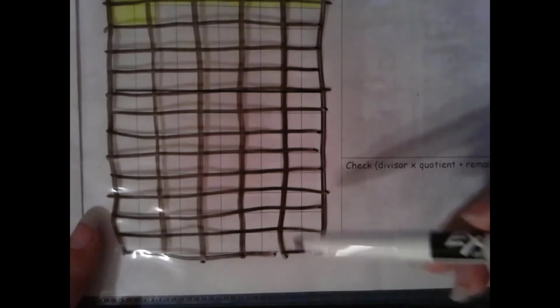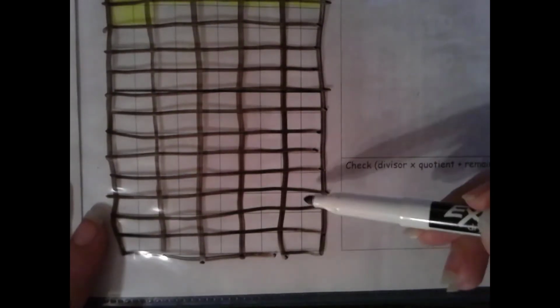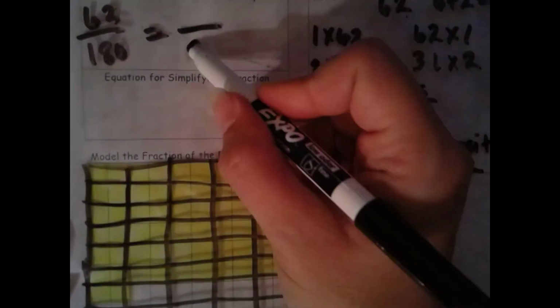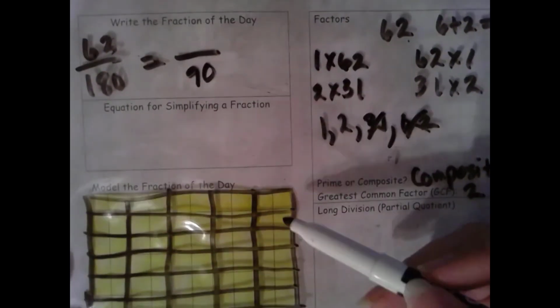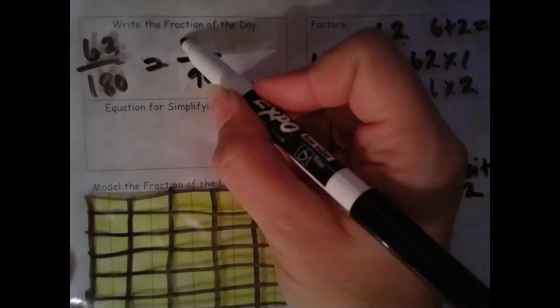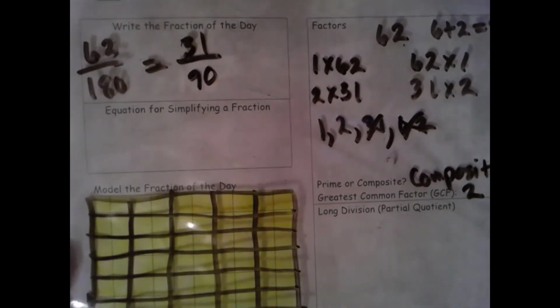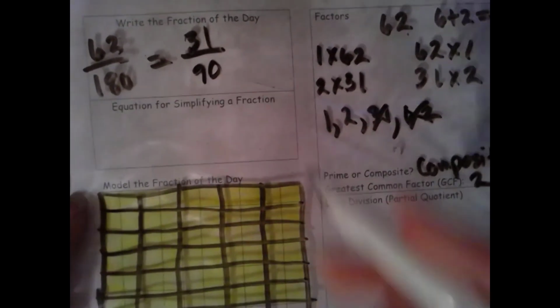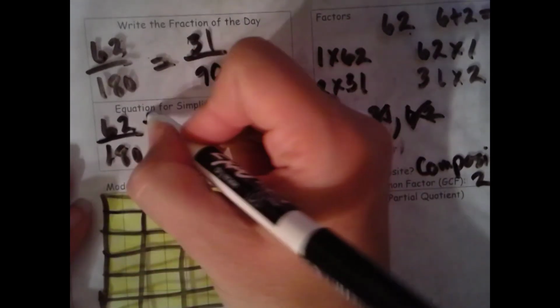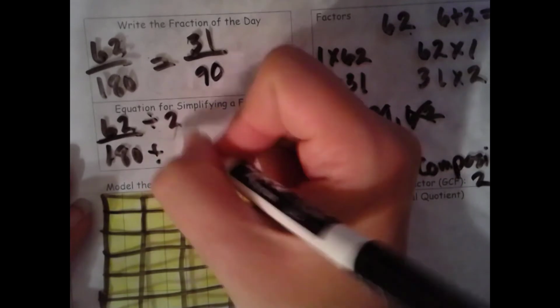The way I made my groups, each of my rows has 5 groups of 2, so I can count by 5s. 5, 10, 15, 20, 25, 30, 35, 40, 45, 50, 55, 60, 65, 70, 75, 80, 85, 90. And there are 5, 10, 15, 20, 25, 30, 31 shaded in. So I did my division in my model. I made equal groups. I divided the whole thing and the shaded area into equal groups of 2.